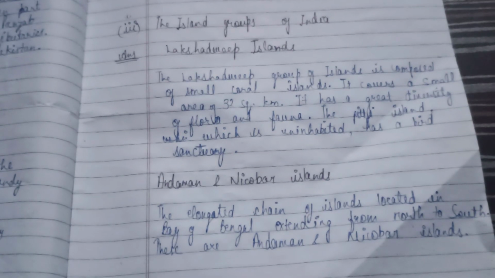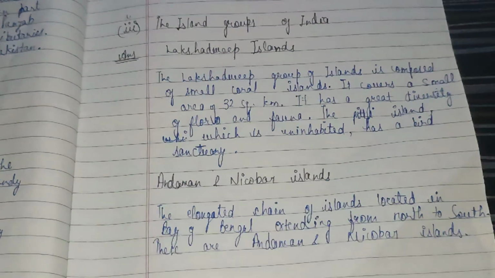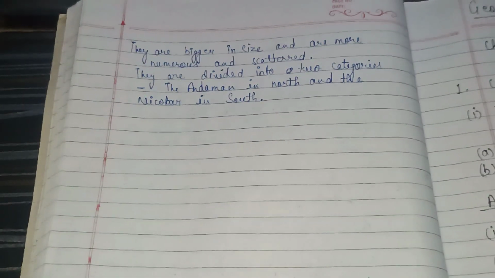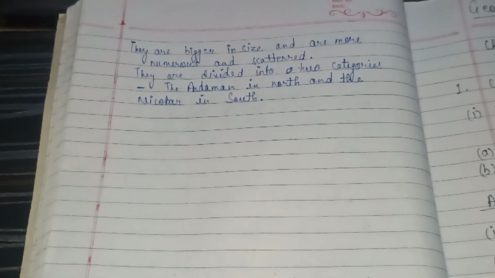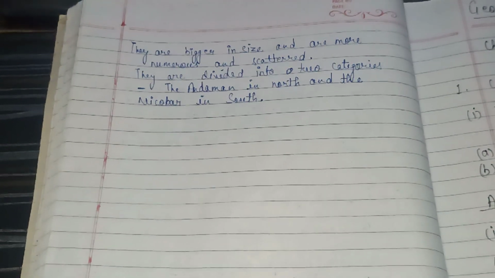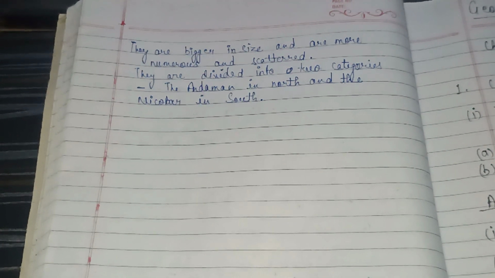The elongated chain of islands located in Bay of Bengal extending from north to south. These are Andamans and Nicobar Island. They are bigger in size and are more numerous and scattered. They are divided into two categories, the Andaman in north and the Nicobar in south.